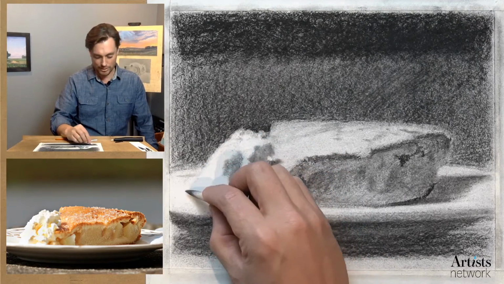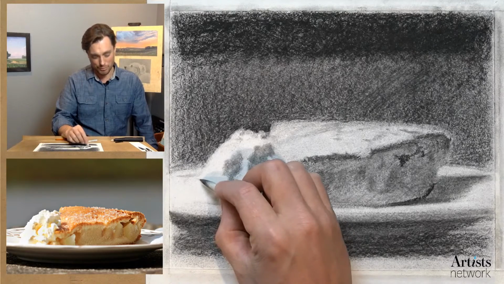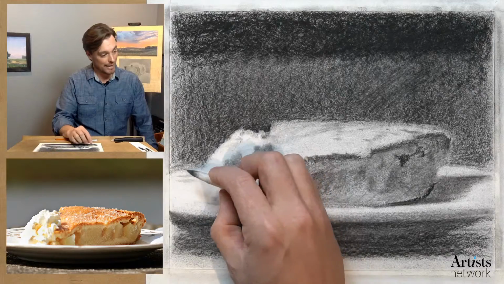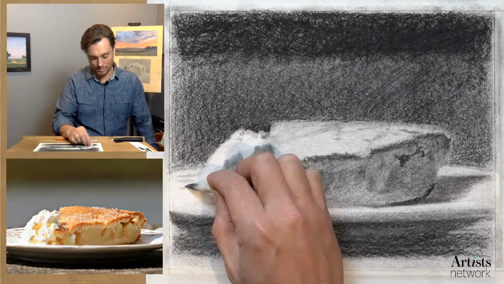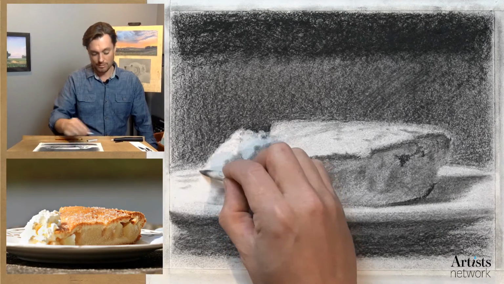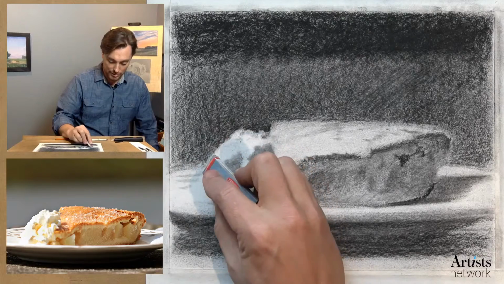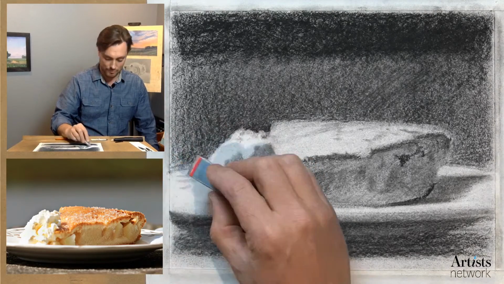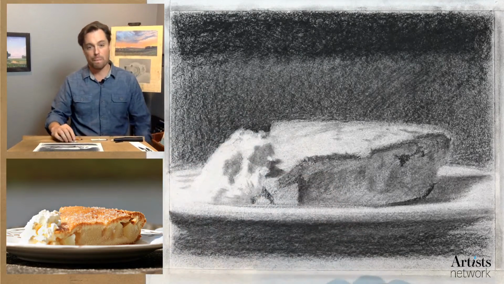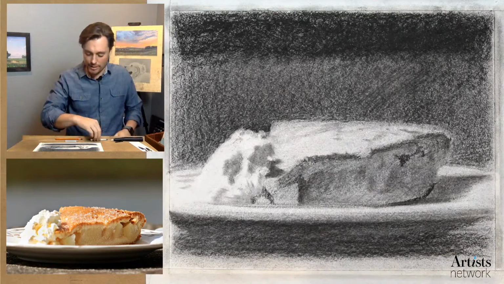So there's this kind of a cool section in here where you really have light on light, and really the only major distinction between the ice cream and the plate is the way that the pattern on the plate is displayed there. It kind of cuts in behind that. So I don't want to overstate that edge, but okay. Whew. Got to take a little bit of a break.